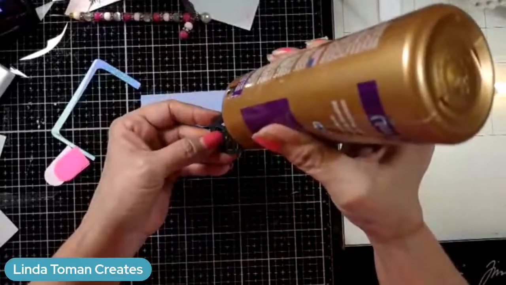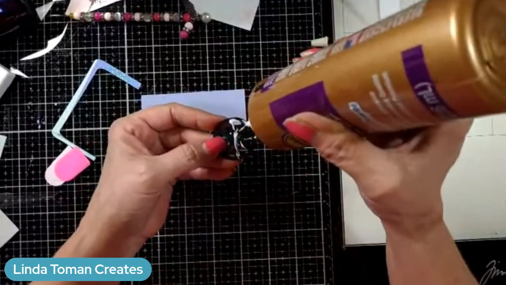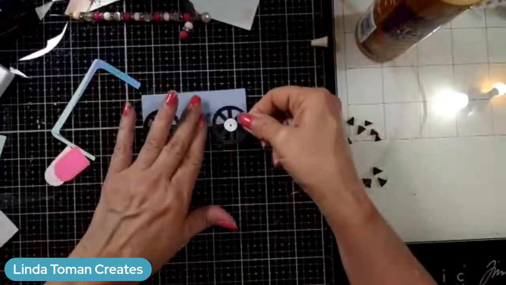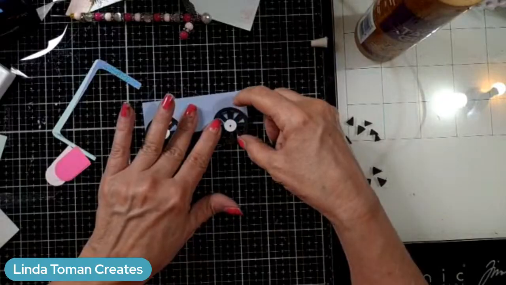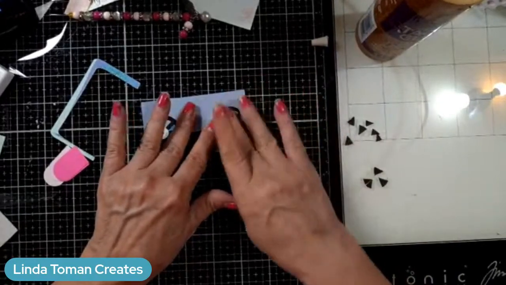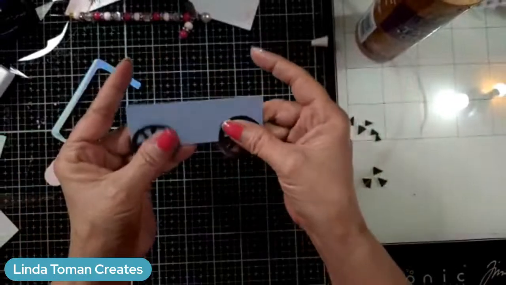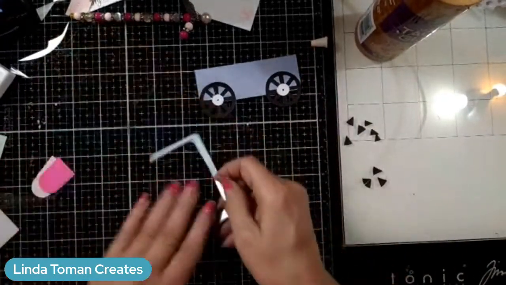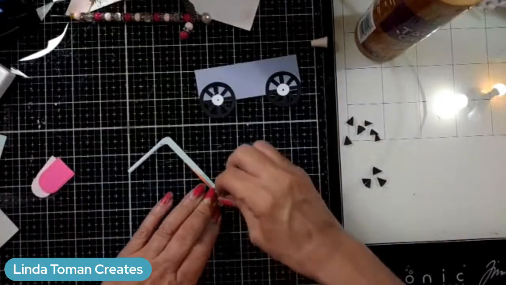And then I'm going to go like this. I'm going to do the same thing. Just got to line that up just like that. Look. And we got us the bottom part of our cart. Now I got to get this tape off of our metallic piece.